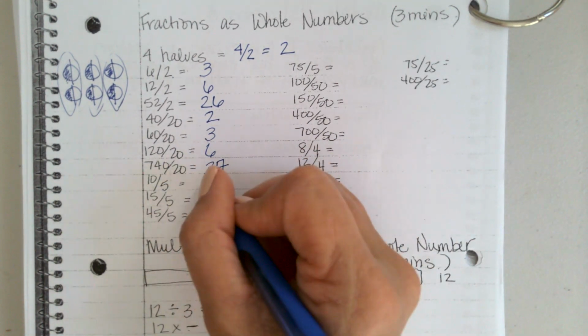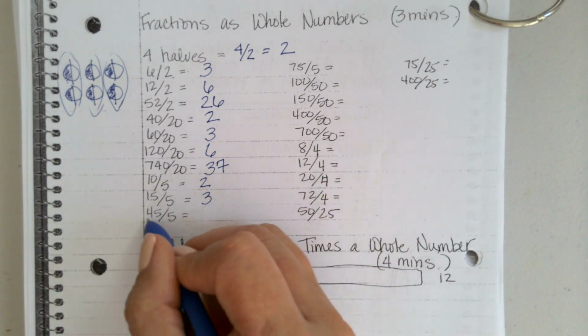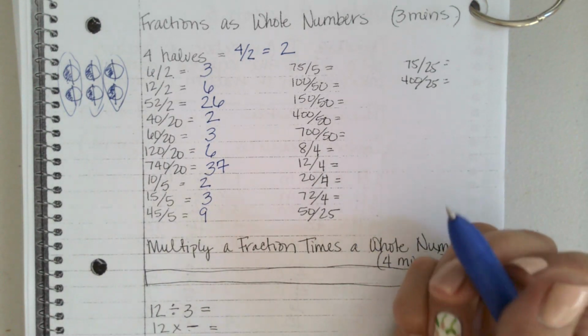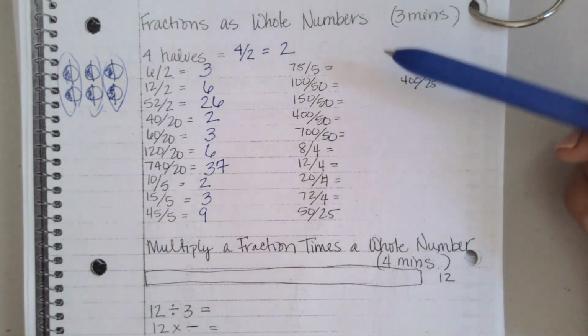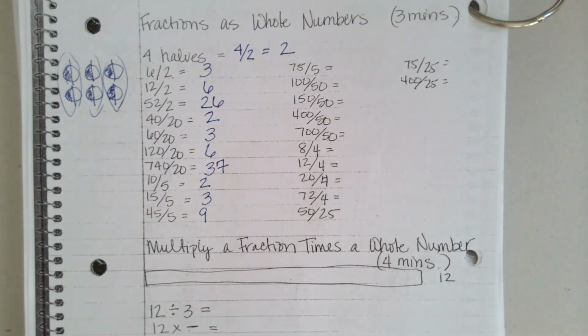10 fifths, 2. 15 fifths, 3. 45 fifths is 9. All right, so what I want you to do is go through and complete these on your own. And then I want you to come back and check your work.